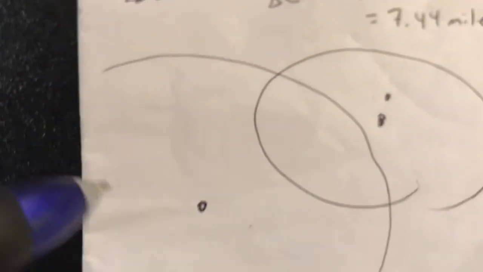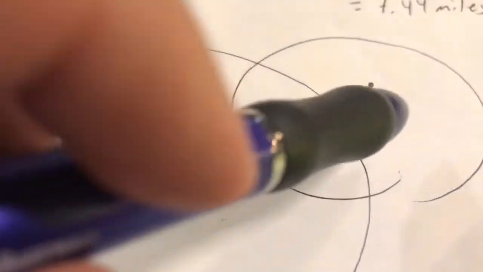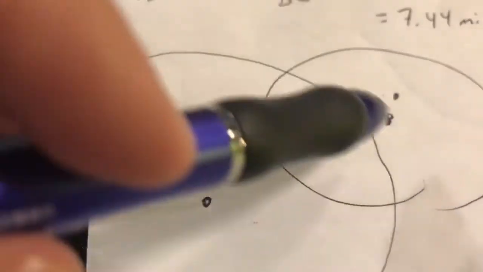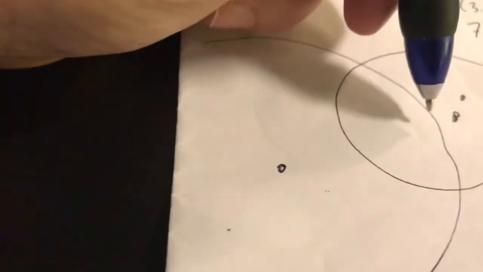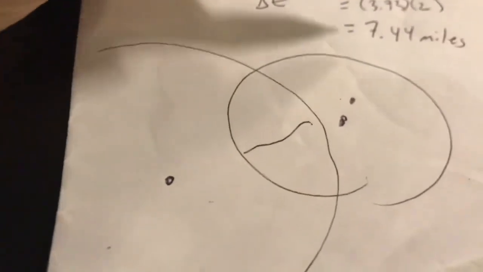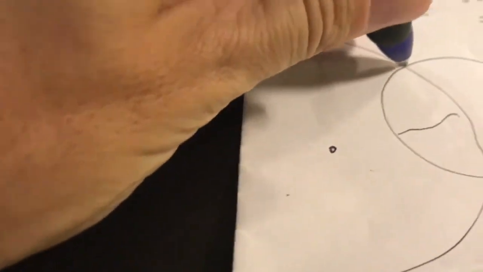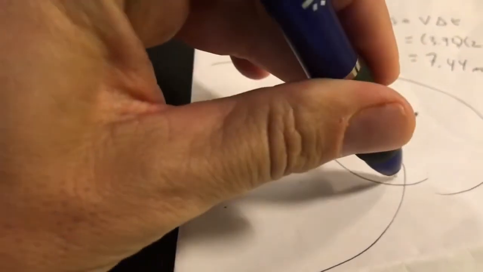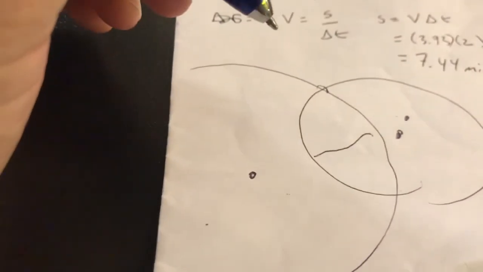So now I have my two locations, and I draw a circle, and this distance has to be 7.44 miles. So once you do that, then you get two locations, here and there. Those are the two places that he could be.